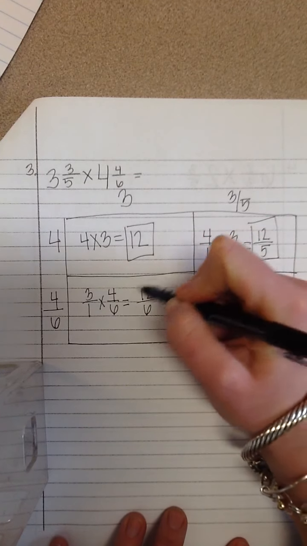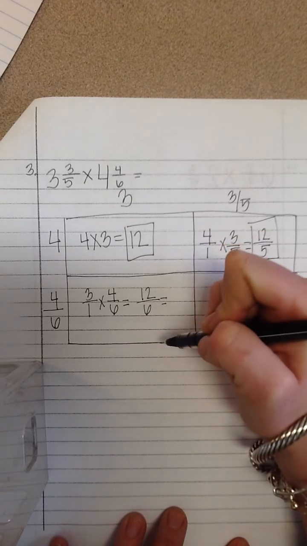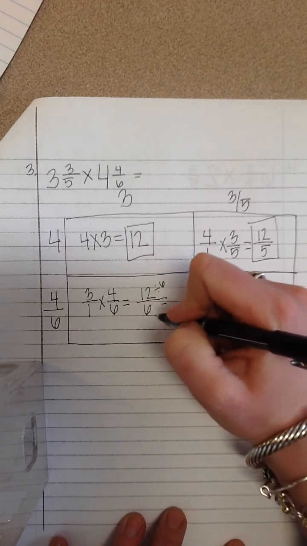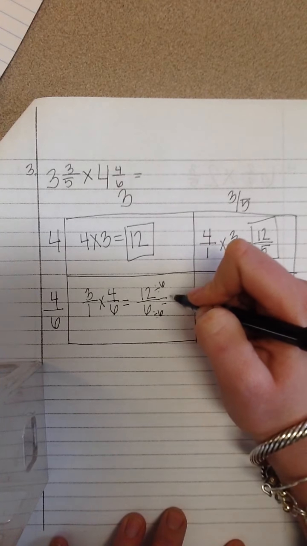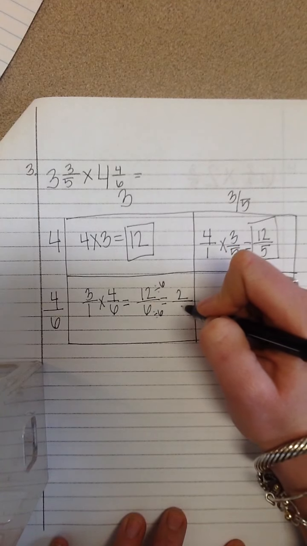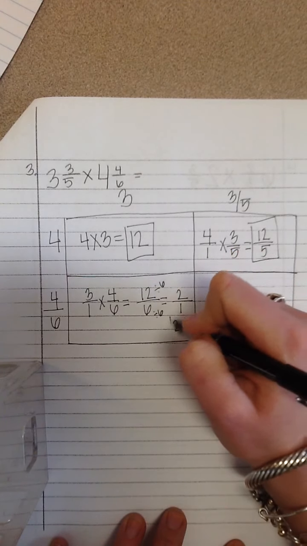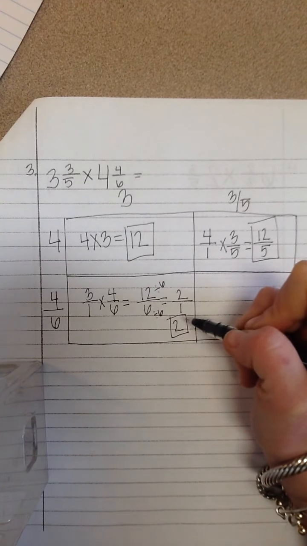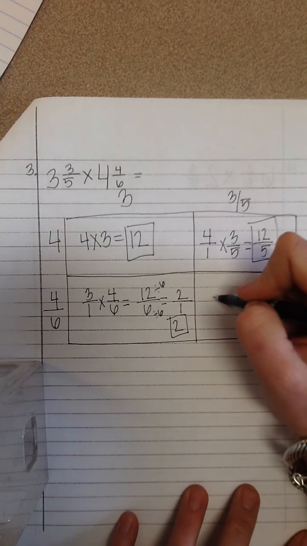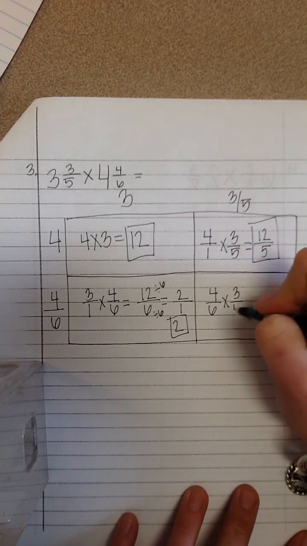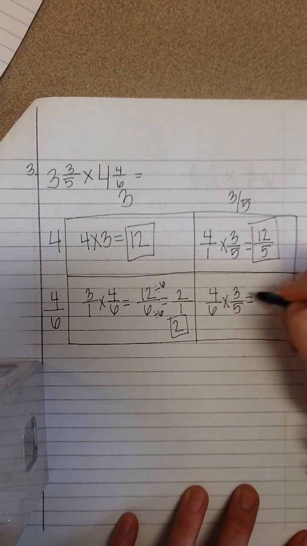And I'm going to go ahead and do this. I see the numerator is bigger than the denominator. And I'm going to think, what's the number that goes into both of them? I know that 6 is the largest number that goes into both of them. 6 goes into 12 2 times, and 6 goes into 6 1 time. So that means my answer for this box is 2, because I know that a whole number basically is anything over 1. And in this box, I'm going to have 4/6 times 3/5 equals 12 over 30.